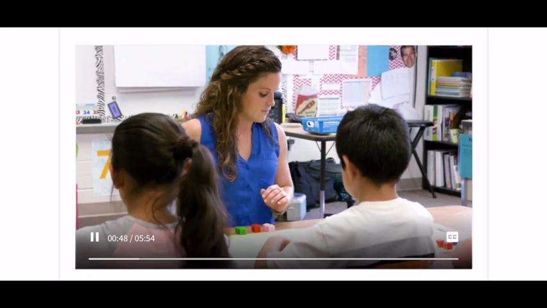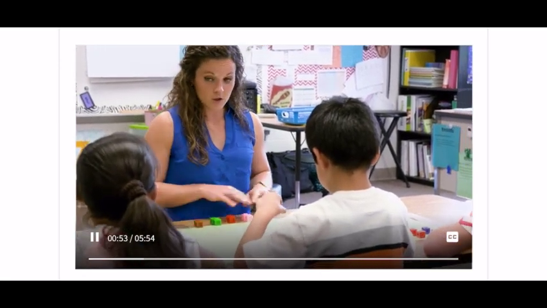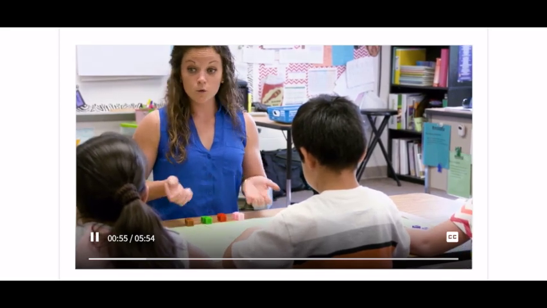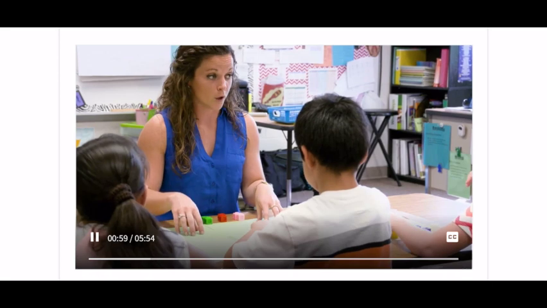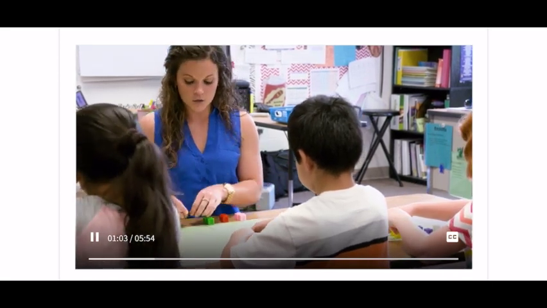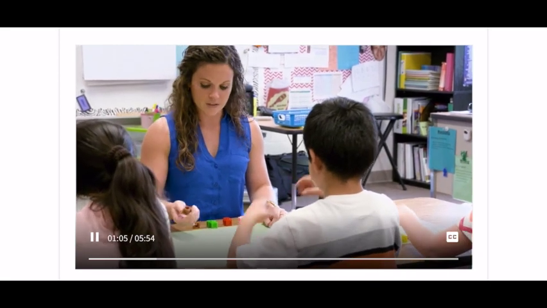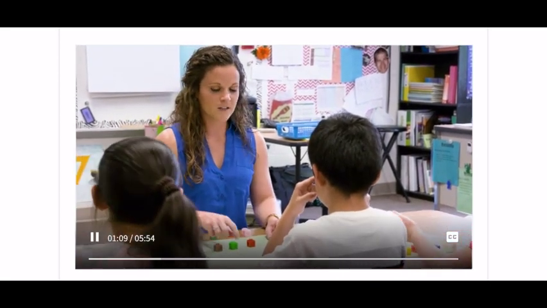Okay, last activity. You might use one of each color. You might use two of the same colors. If you hear a sound that is the same in the word, you want to represent that sound with the same color. So, this is an example. Say I had sip, sip. Are any of these sounds the same?